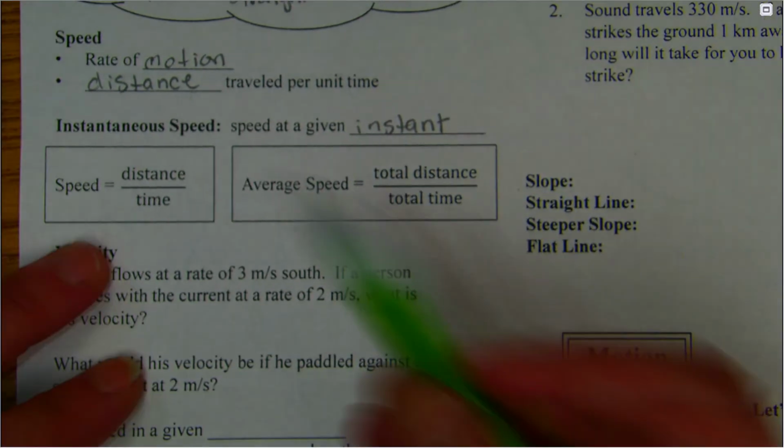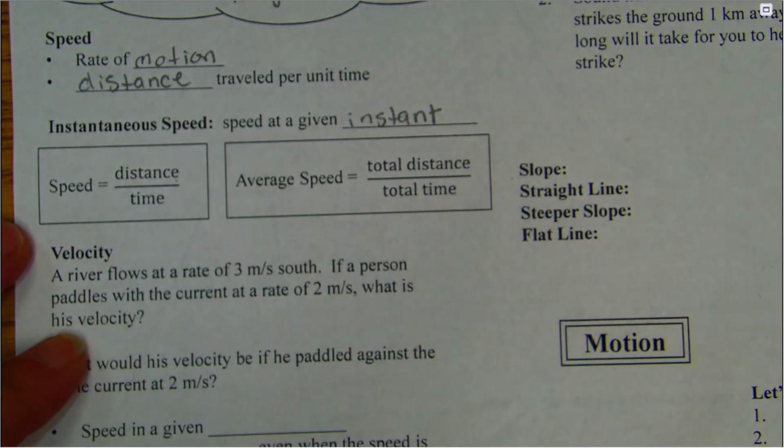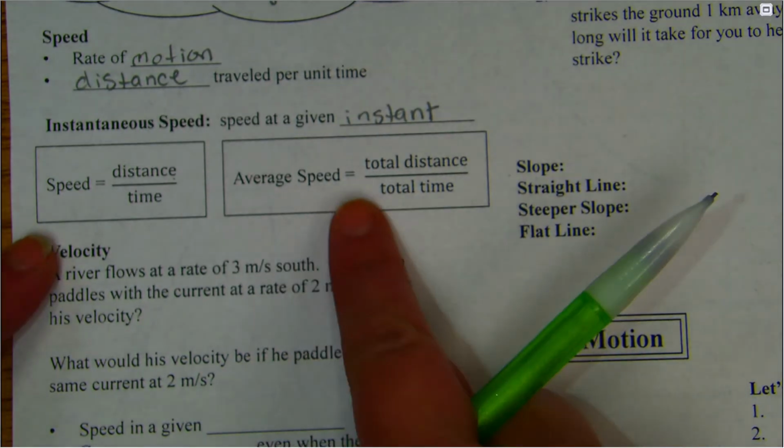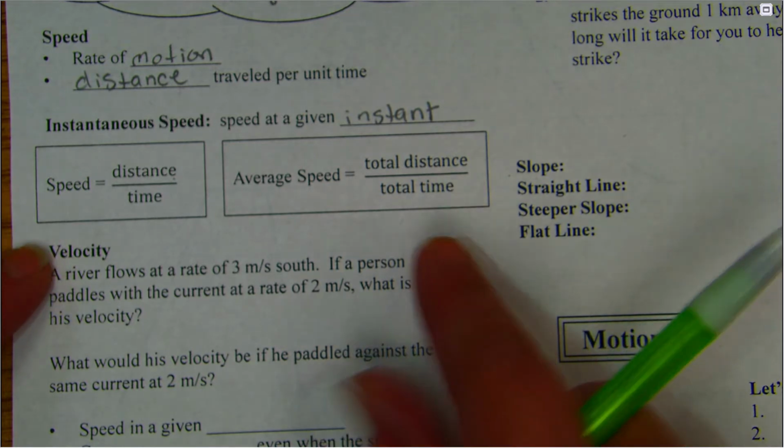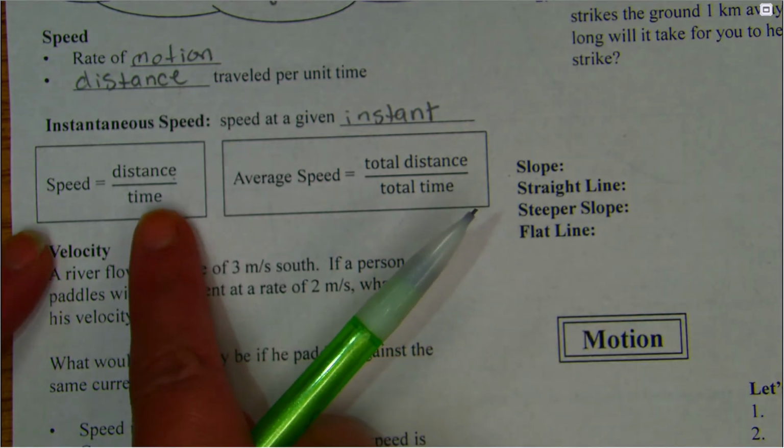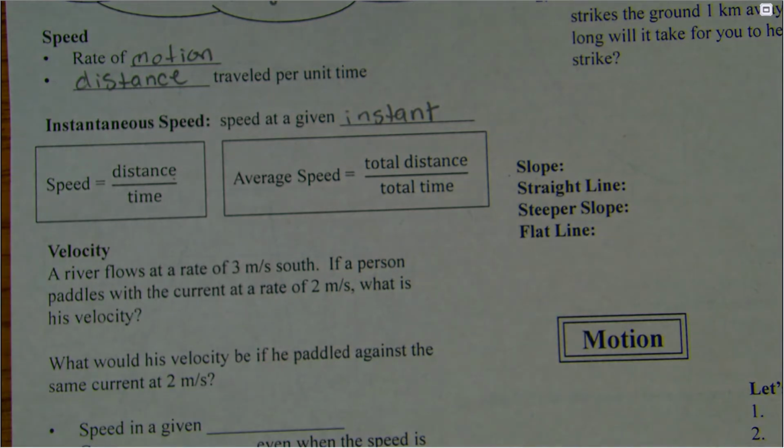So speed is distance divided by time, and we can look at our average speed by doing our total distance divided by our total time. So if we wanted to set up our speed, we could do so using our triangle.